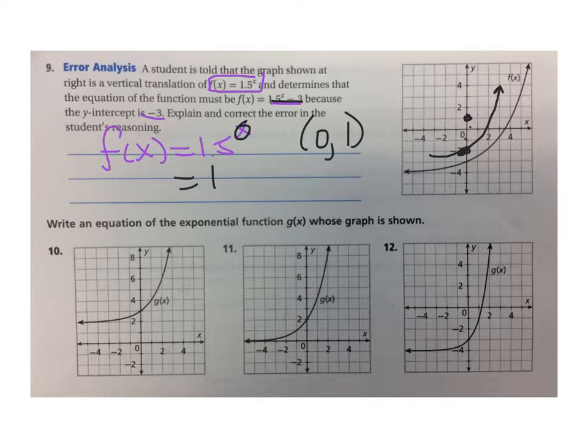Okay? And it says, and determines that the equation must be 1.5x minus 3 because the y-intercept is negative 3. That's not the case. So actually, if it was 1.5 to the power of x minus 3, this is where it should cross. So we'll talk about how we can come up with the equation based on this information right here.